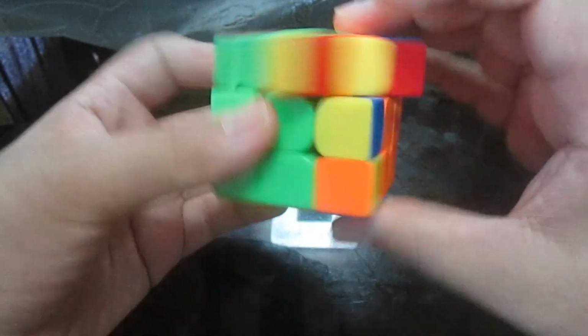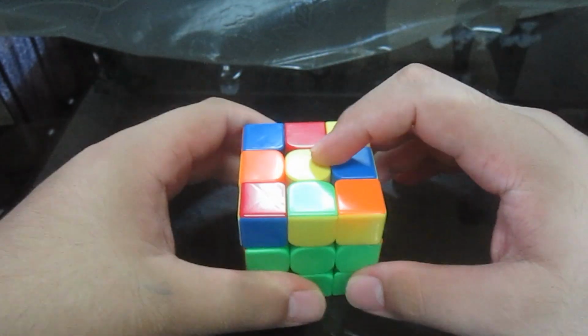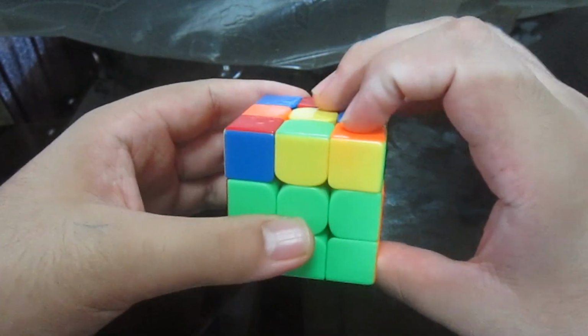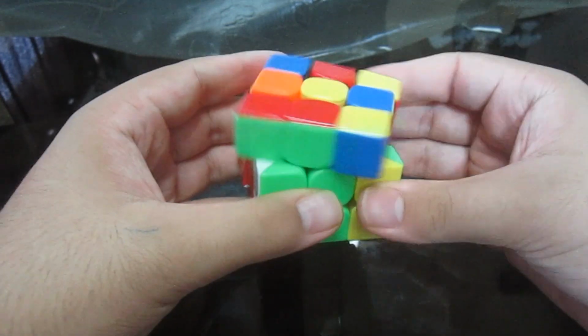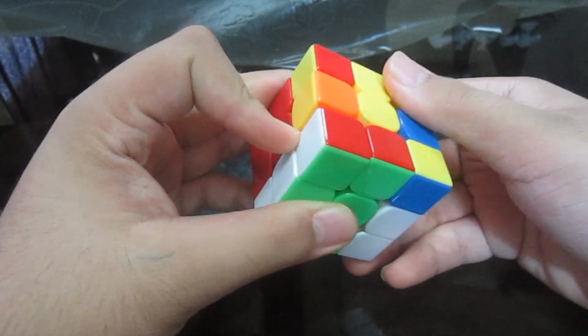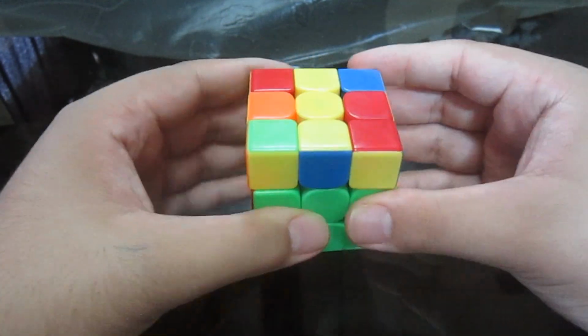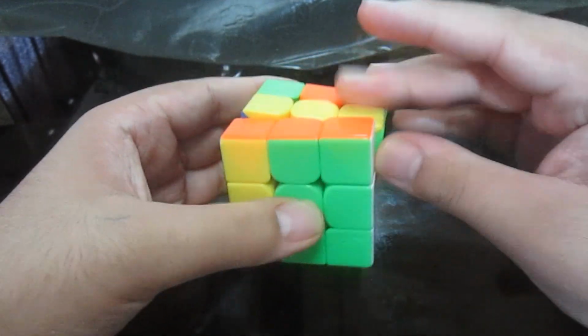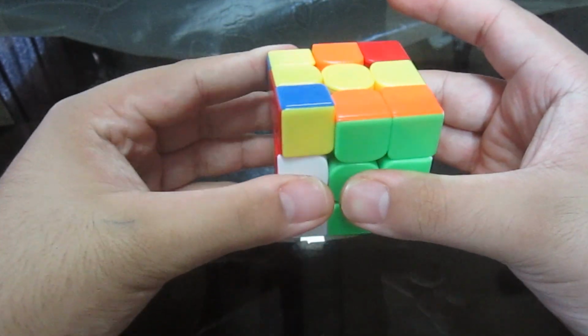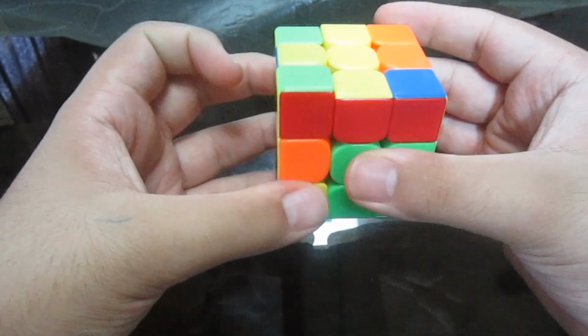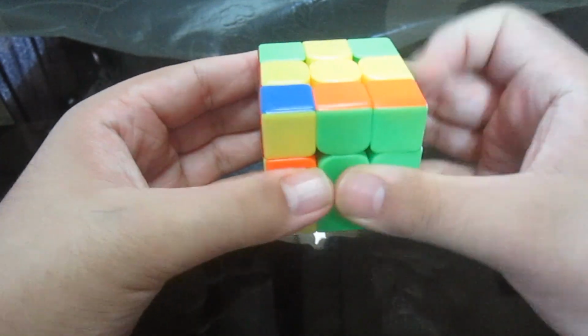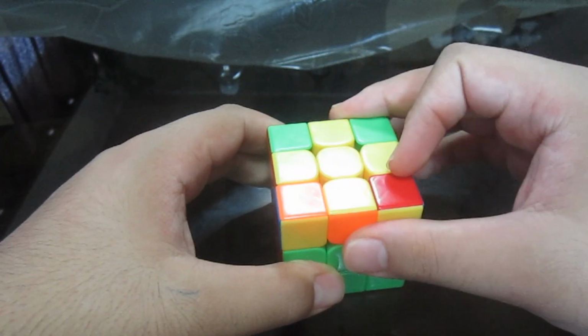I will explain again. So here you have the dot case. So you do the hook algorithm first. F, U, R, U prime, R prime, F prime. Then you get the line case and you do F prime, L prime, U prime, L, U, F, and you get the cross.